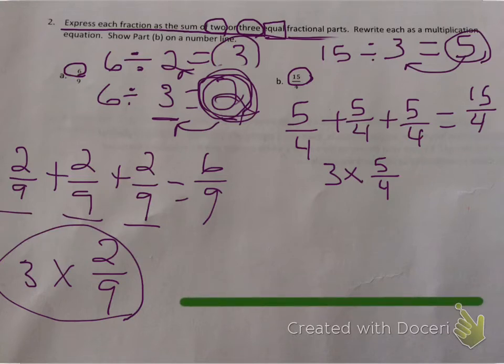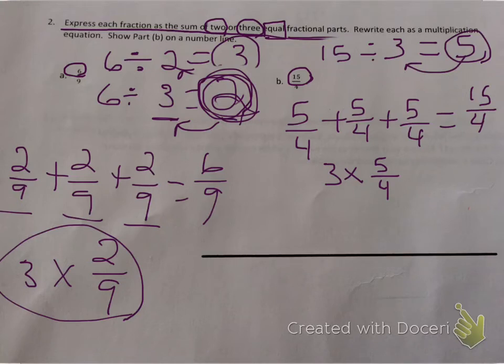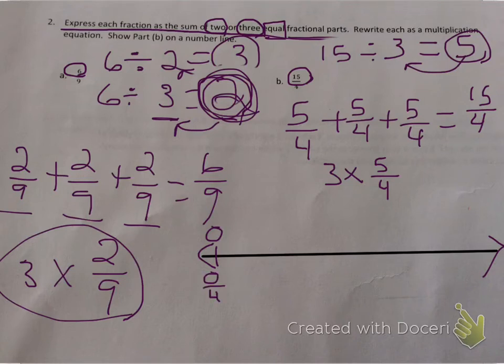Now, the last part of this question was to show part B using a number line. So we're going to do that. Let me draw my number line down here. Okay. So remember, we always start with 0, and in this case it'd be 0/4. Now our numerator, we know we have to get to 15/4. So we know our end point is 15/4.